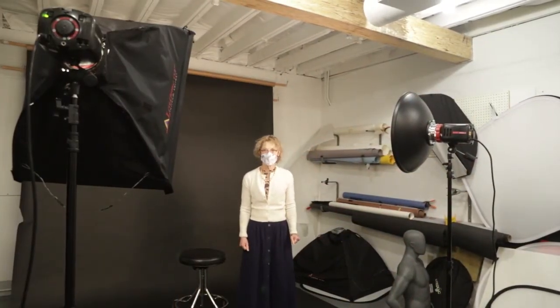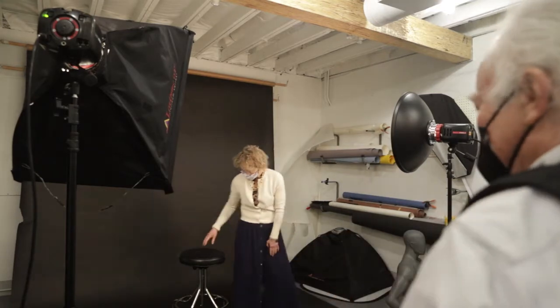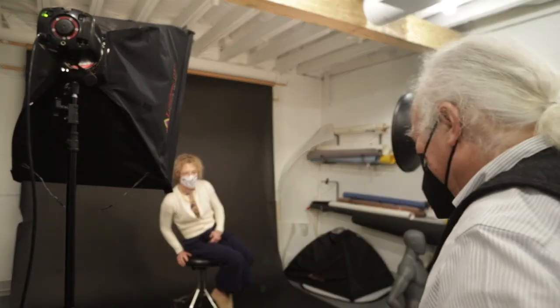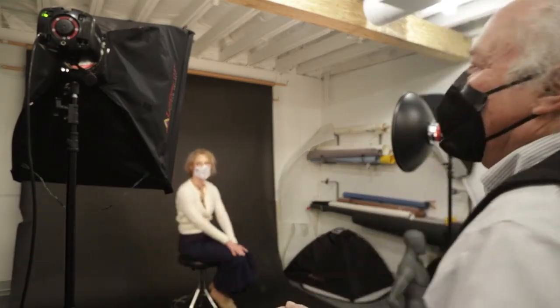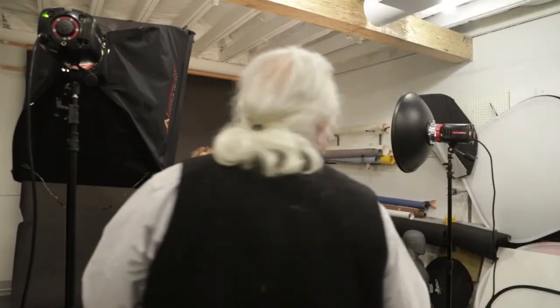Okay, so what I'm doing is I'm thinking about the settings on the back and the settings for the modeling light. Yeah, make yourself comfortable. And this is the point where I reassure the model that I'm fussing with the lights. They're doing fine. You know, don't worry.